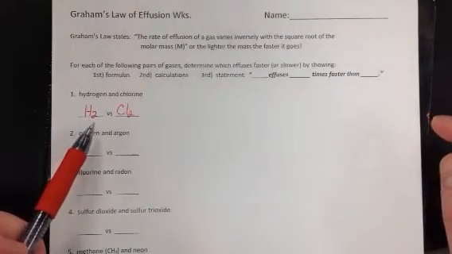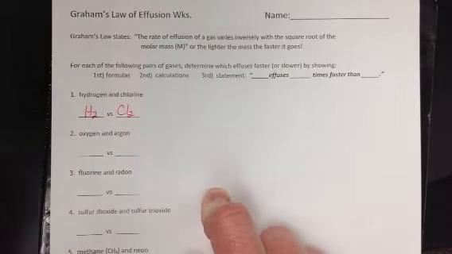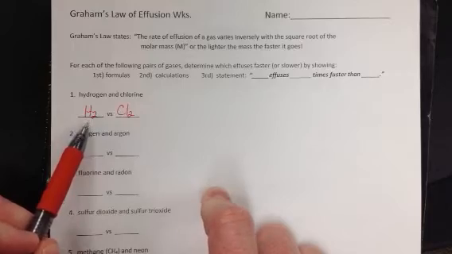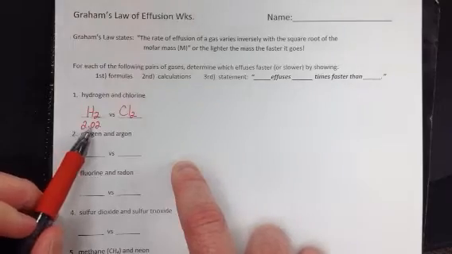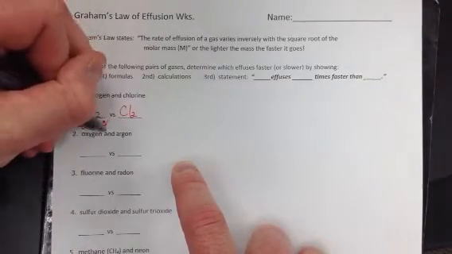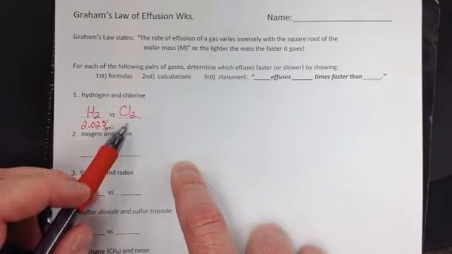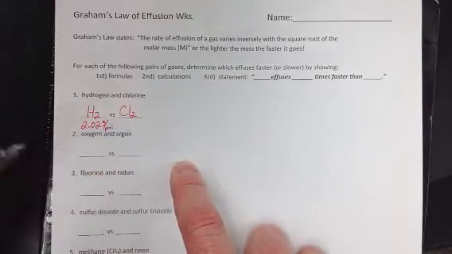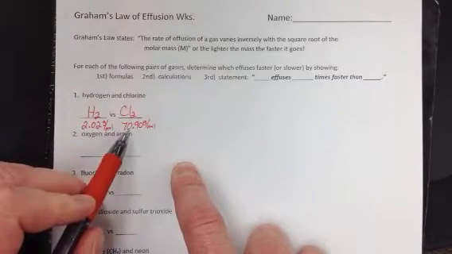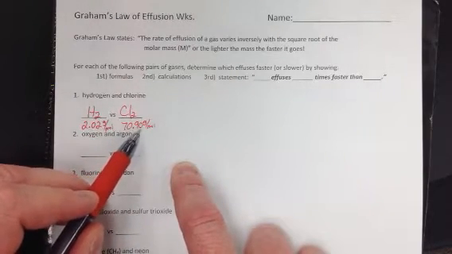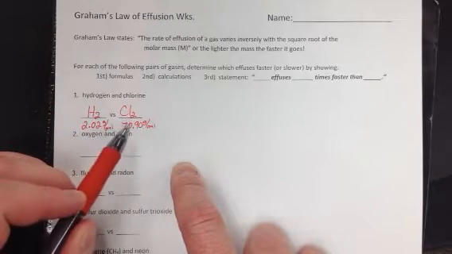Okay, so we have their formulas. Now I'm going to write their molar masses underneath this. So I'm going to find the molar mass of hydrogen. And because there are 2 of them, the molar mass is 2.02 grams per mole. Same thing for chlorine. We're looking at 2 decimal places, so 1 chlorine is 35.45. If there are 2, we just multiply that by 2, so 70.90. That's the first step. Get the formulas and get the molar masses.